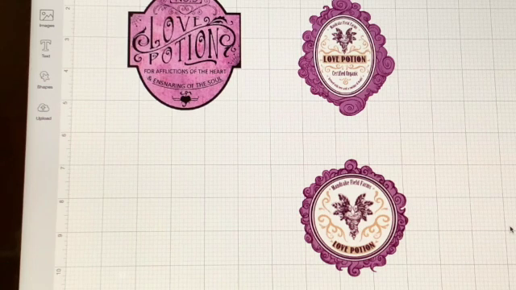So what we can do now is I can show you how I print them out. Now I do use an Epson XP 6100. It is really good, especially when I'm using water slide. But these I'm going to just put on a printable vinyl because I'm not using a white background. And I don't have the white background water slide. I just have the clear water slide.